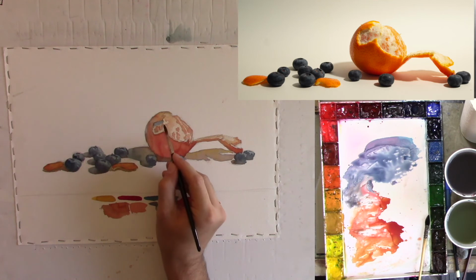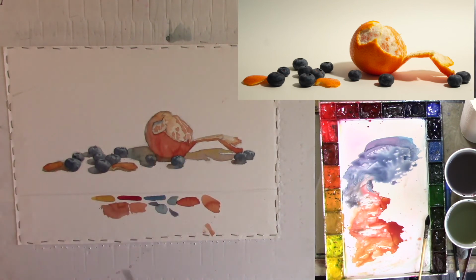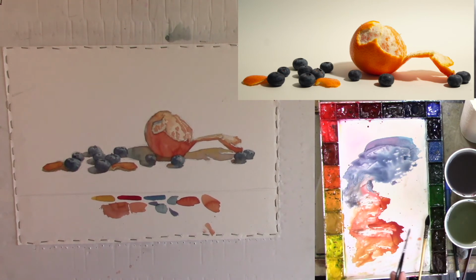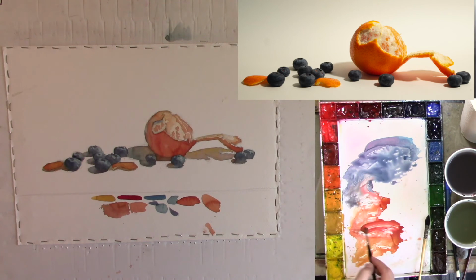Speckles into this area here with some shadow. Some parts peek into light. I think it's a little more neutral, which is why this blue is being used. And then I'm going to go into this area of the orange again. Shadow area.